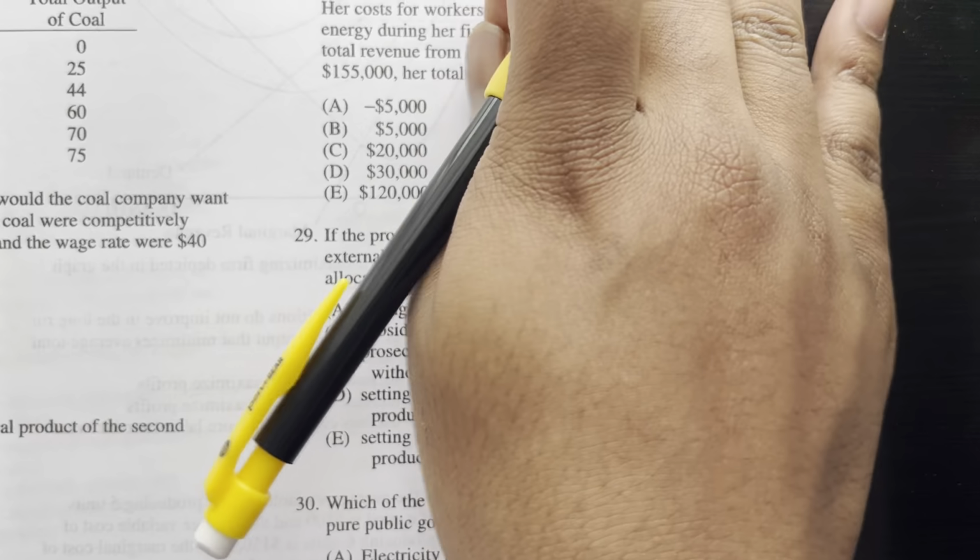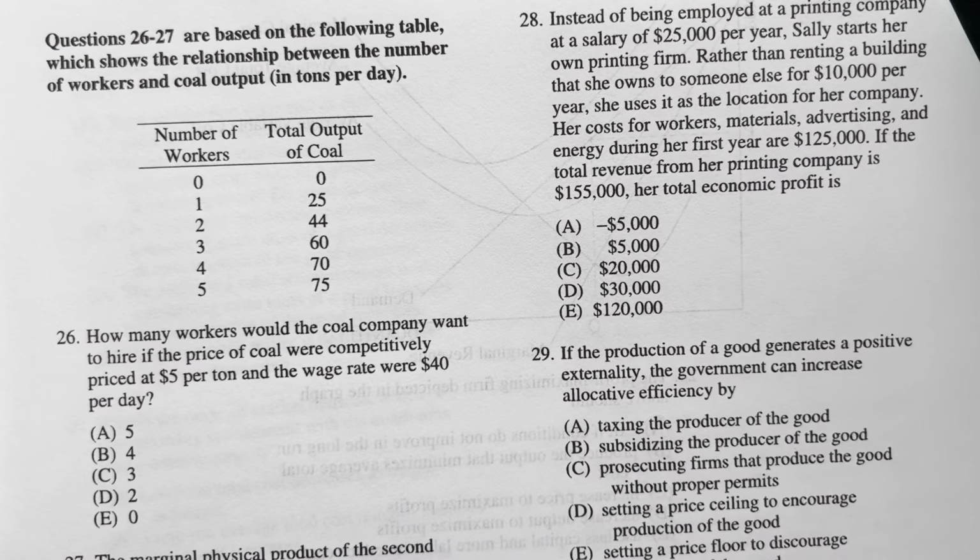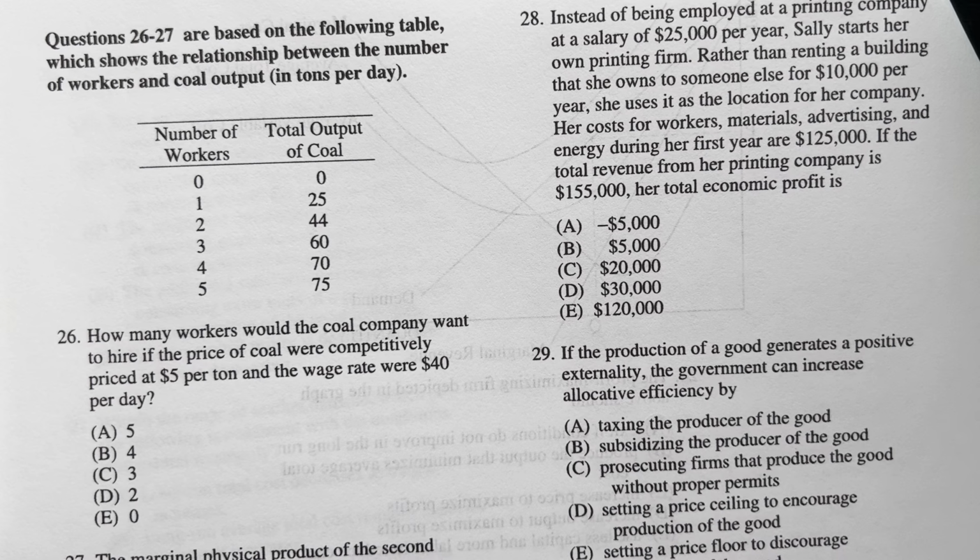26. How many workers could the coal company want to hire if the price of coal were competitively priced at $5 per ton and the wage rate were $40 per day?